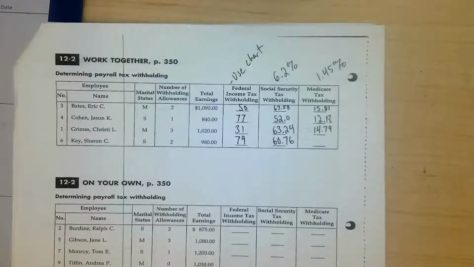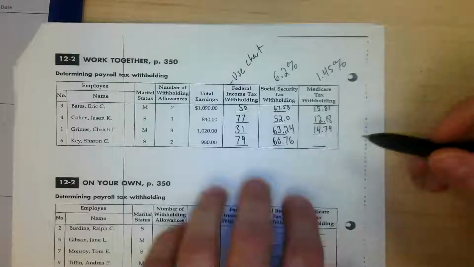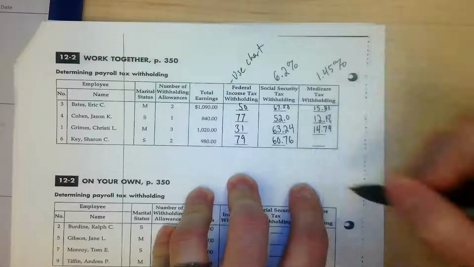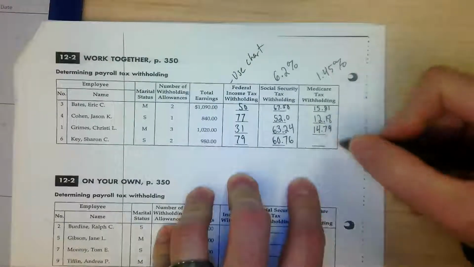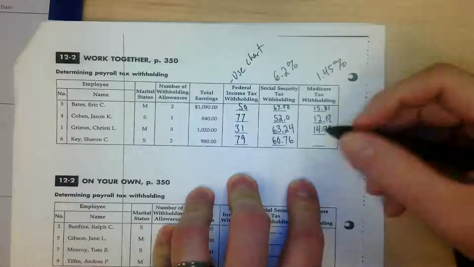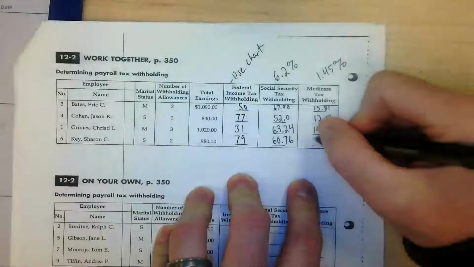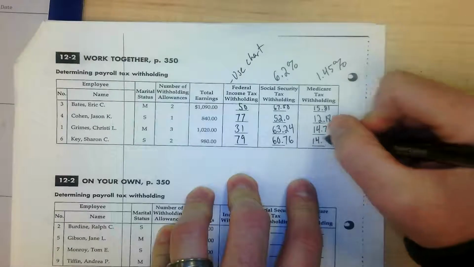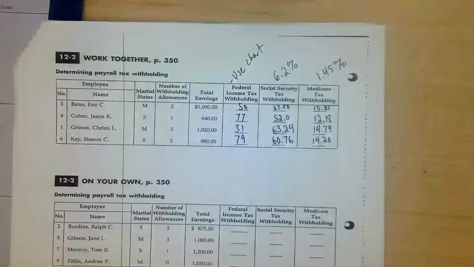This is why your GPA is bad. That's exactly what someone with a bad GPA would do. Someone help out Ding Dong over there. Birthday boy? 14.2? That's all I got. Okay. 14.2. Good.